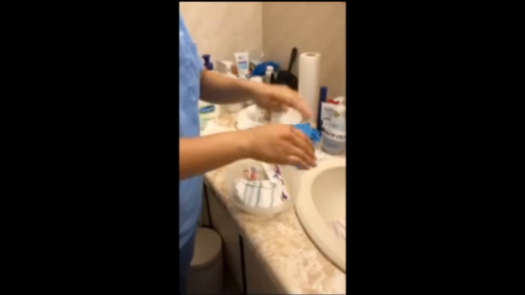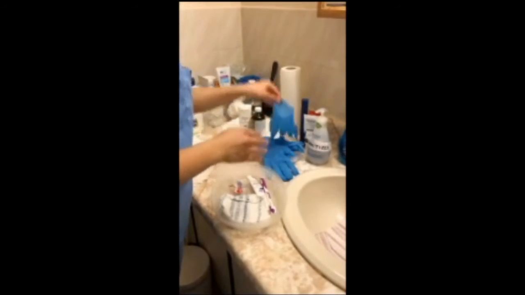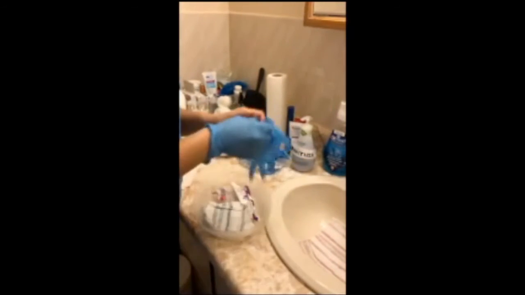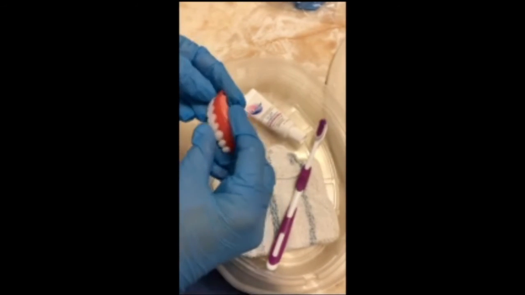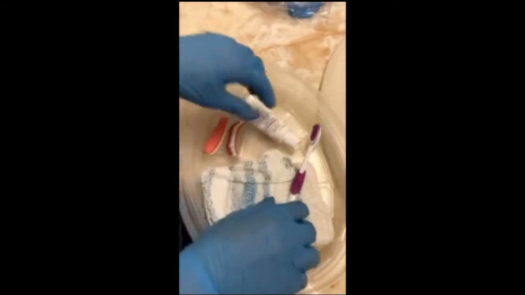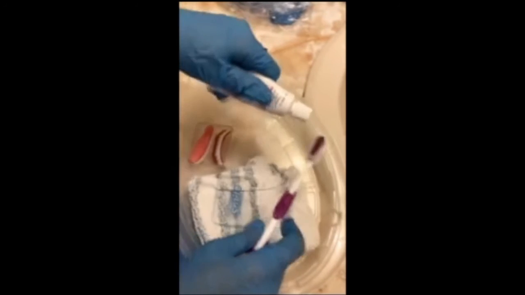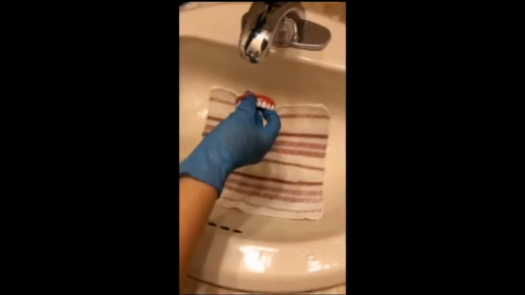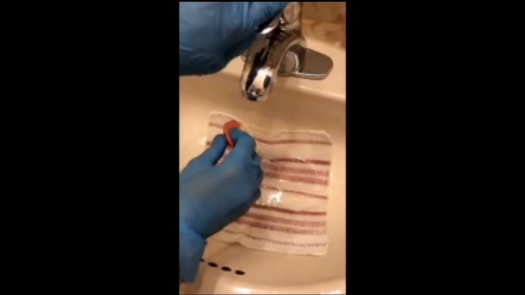Next, you'll practice hand hygiene. And you'll don clean gloves. As you're cleaning the dentures, inspect for any rough, chipped, or sharp areas. You can apply your cleaning agent or toothpaste to the denture brush. You'll then rinse the dentures under warm running water. Ensure not to use hot water as it may warp the dentures.